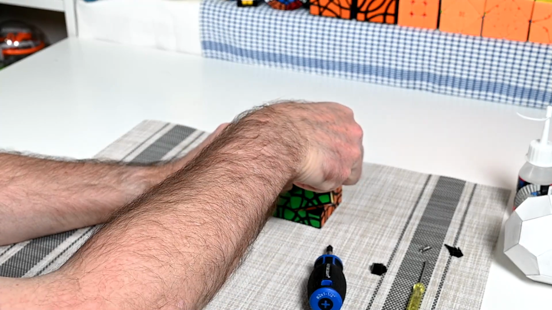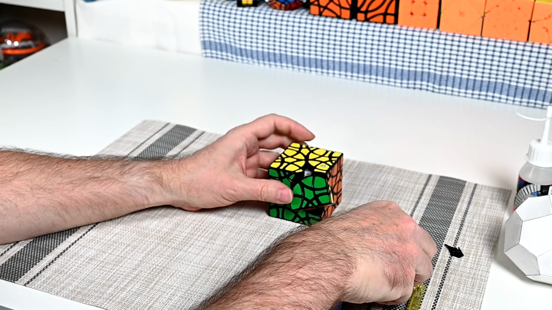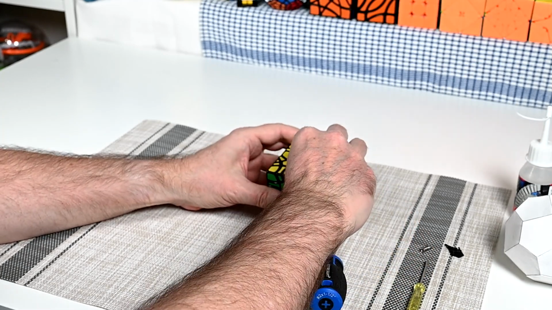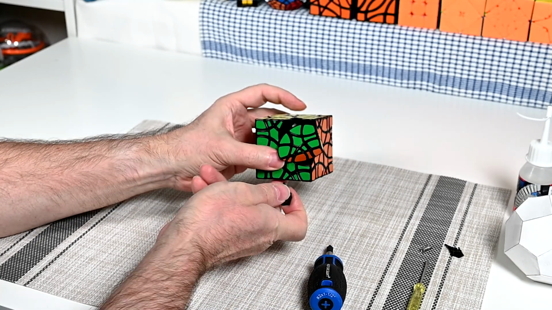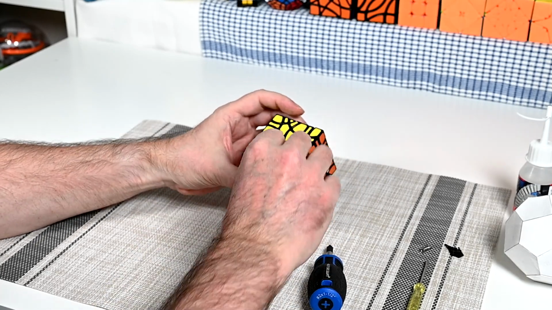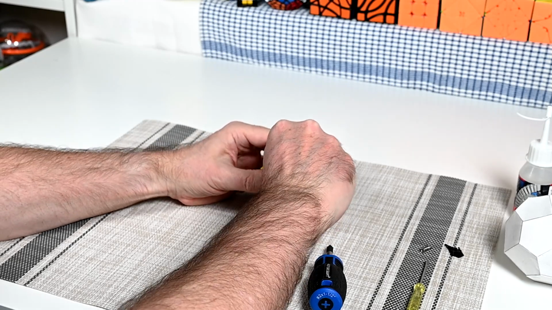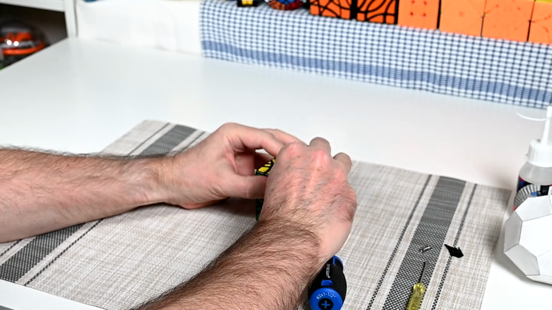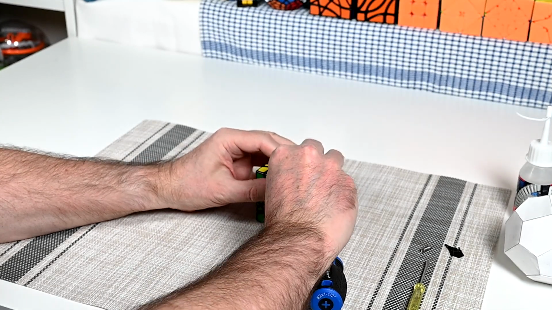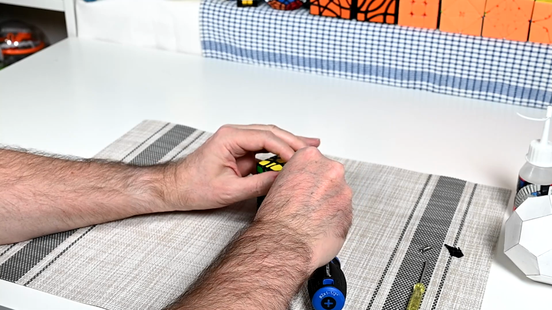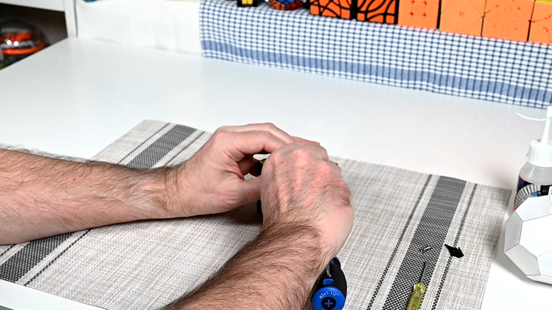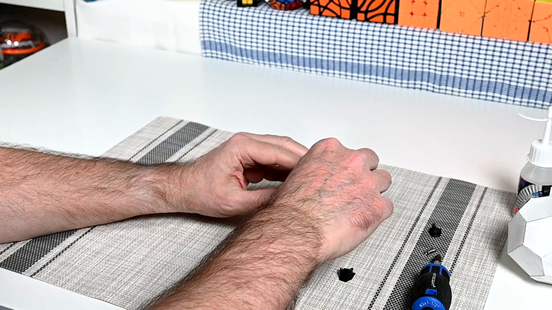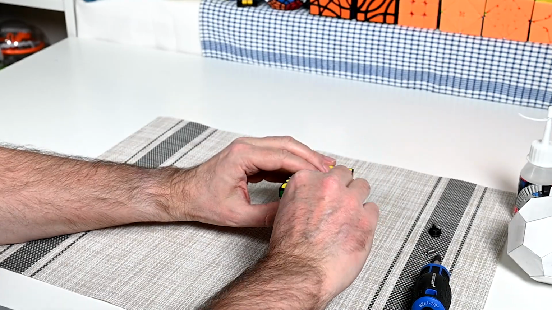So you may not have to do every single face, but just doing one or two, maybe here and here, or maybe a couple of them, would go a long way towards lubing the puzzle and making it turn. It's still going to be stiff, which is what you want, but it will be smooth, and that's also what you want.